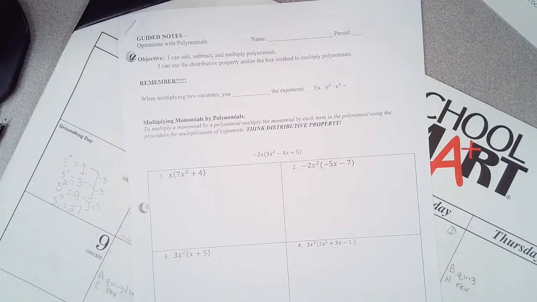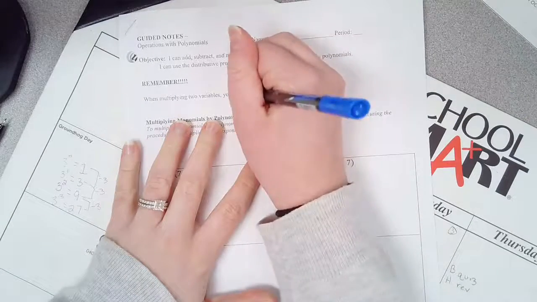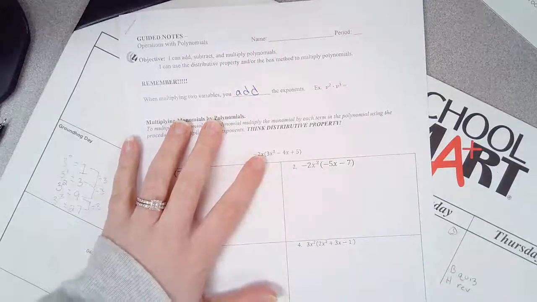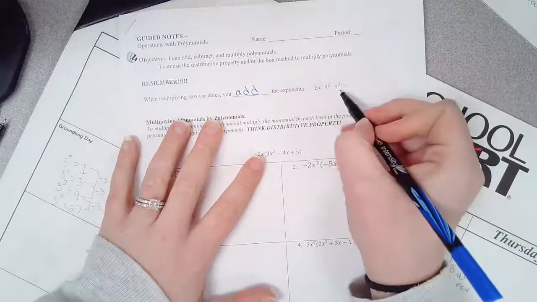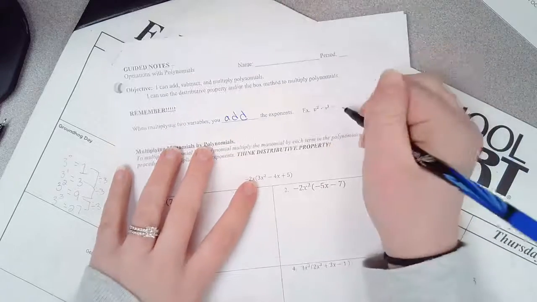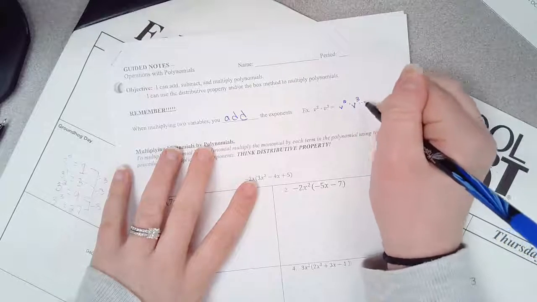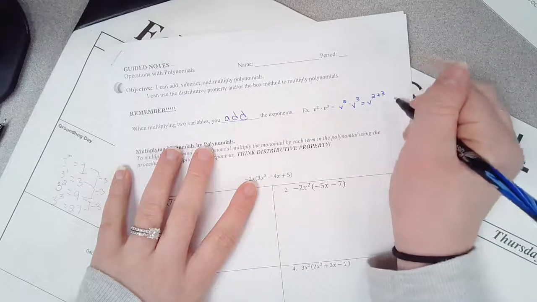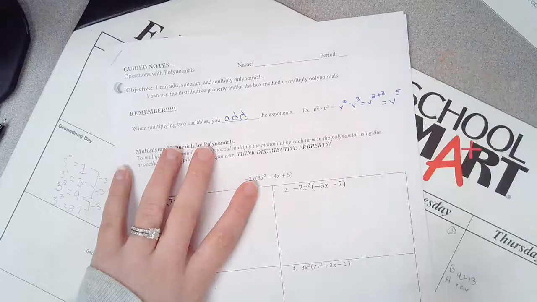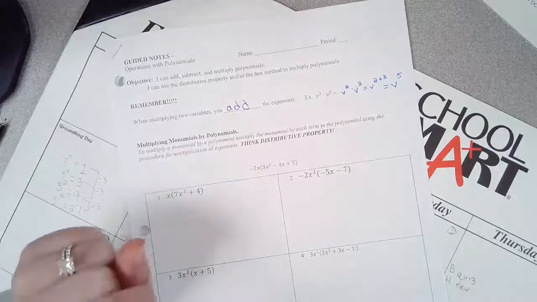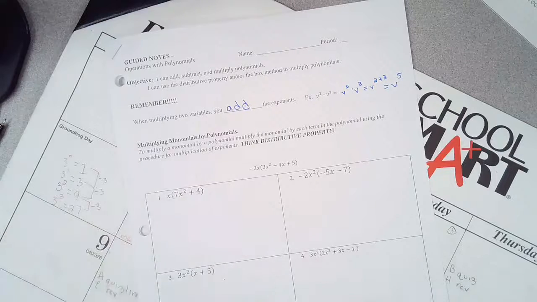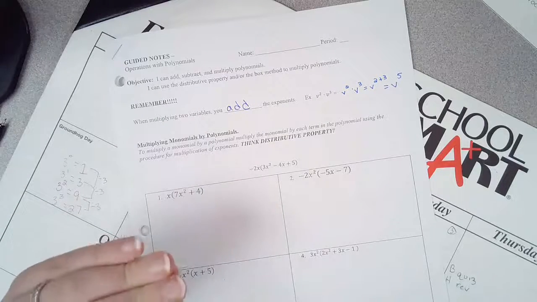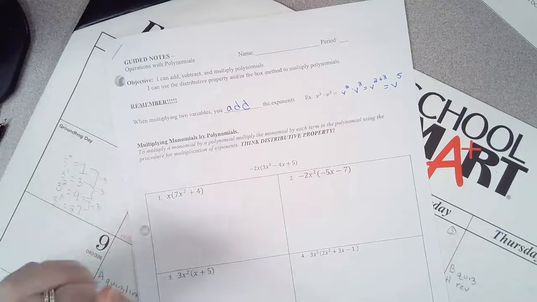Okay, so last class you learned how to add and subtract polynomials. Today you're going to learn how to multiply them. When you multiply two variables, you have to add the exponents. So we did this a really long time ago in class. When you multiply two variables, x squared times x cubed, you typically add the exponents. So x to the 2 plus 3 equals x to the fifth. Now, careful: when we subtract polynomials, we never change the exponent of the variable. When multiplying variables, you have to change the exponent, so we just have to be careful.